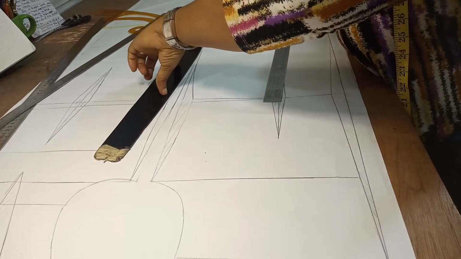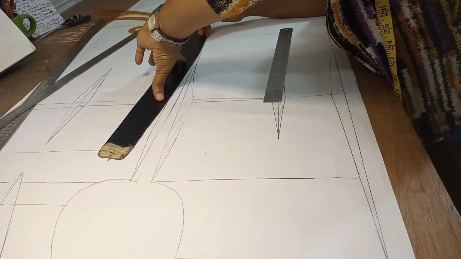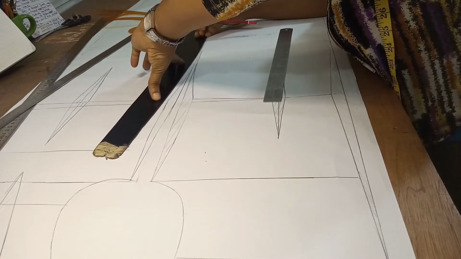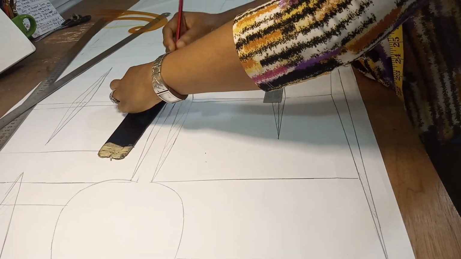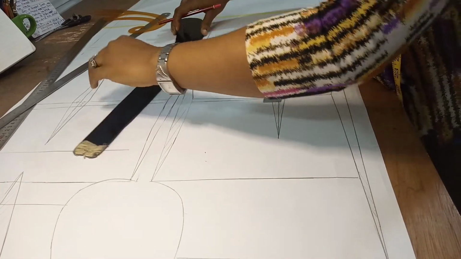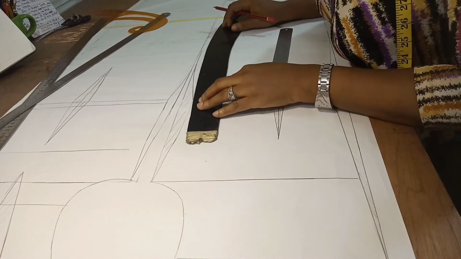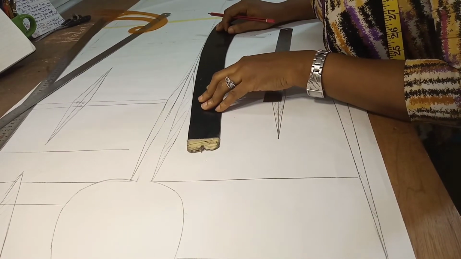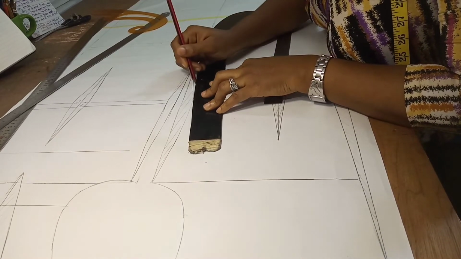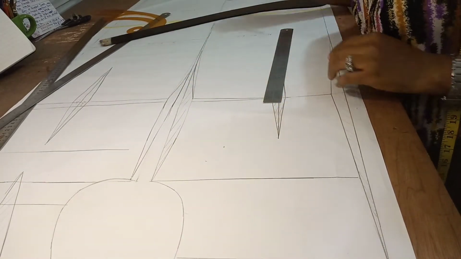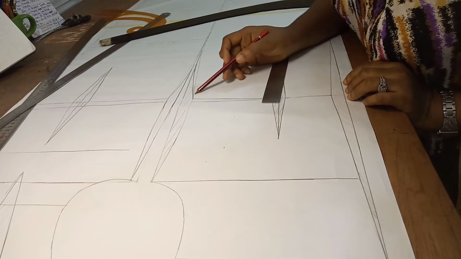Your knee hip line to your waistline. So this is it. You connect this one too. So this is your new hip line from here to here.